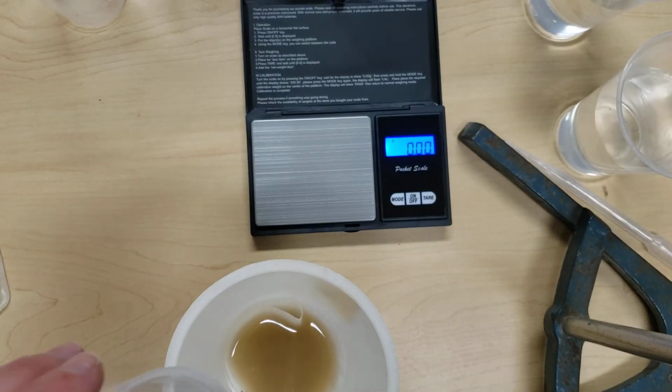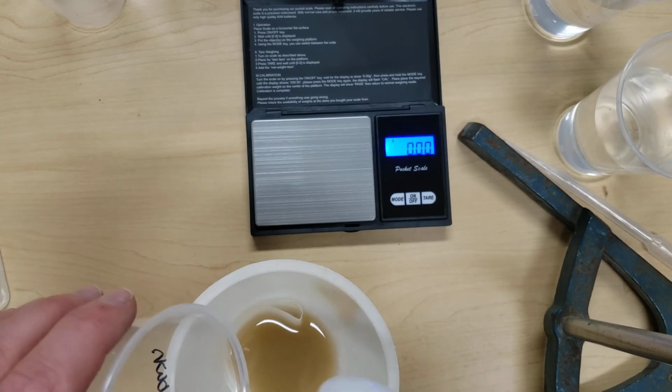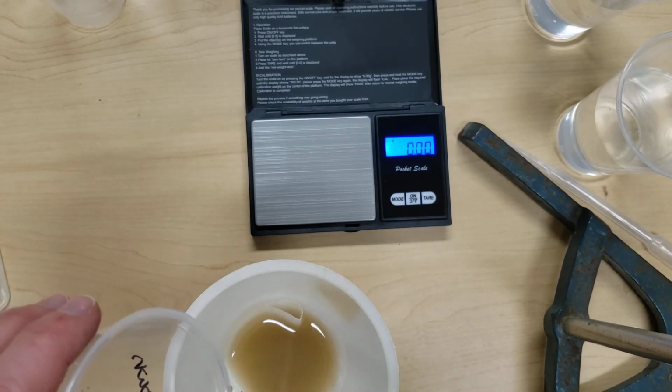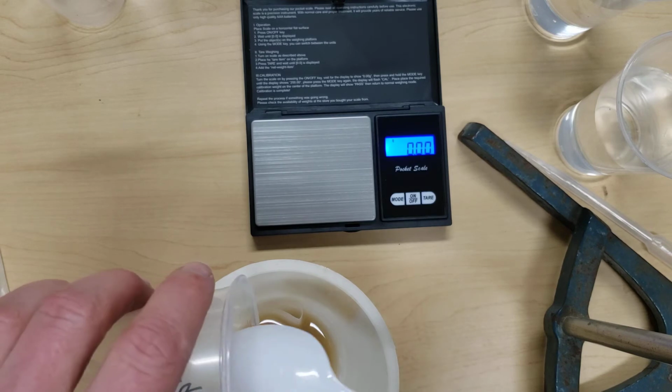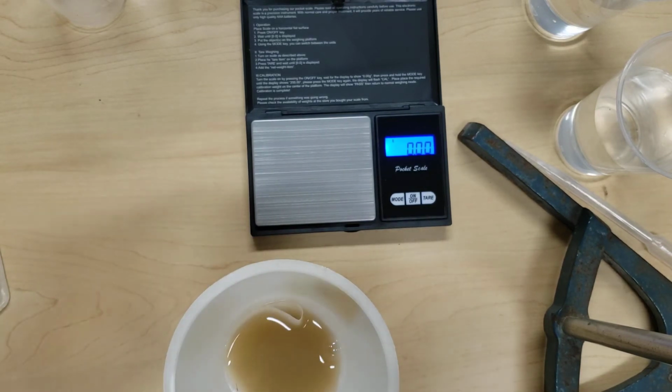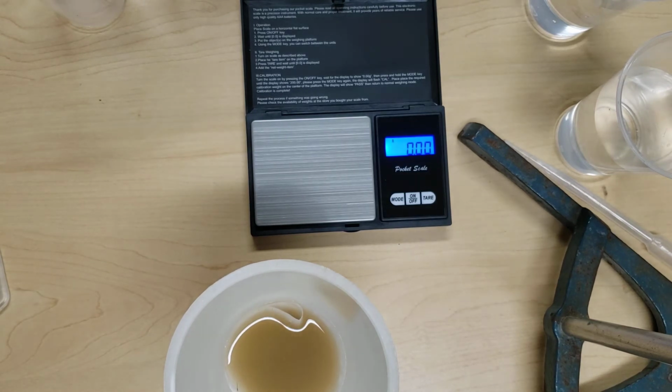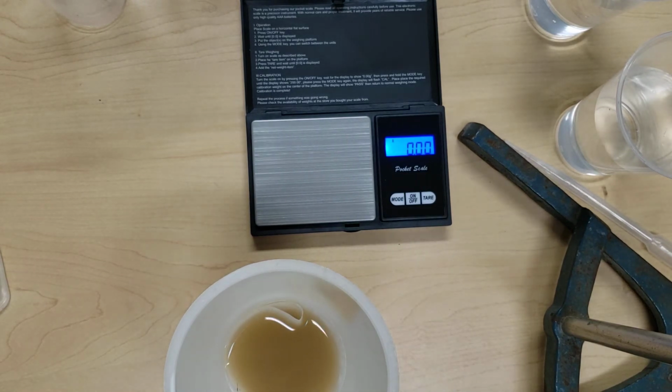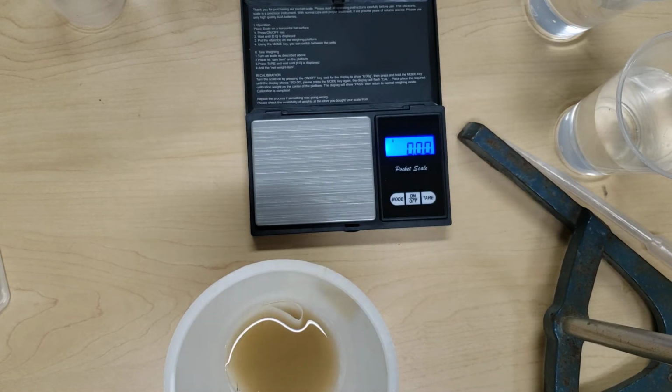Then wait for the liquid to completely leave the funnel and transfer all of that down into the funnel. And again, you do want to be a little patient so that you do a good job with this part of the experiment.